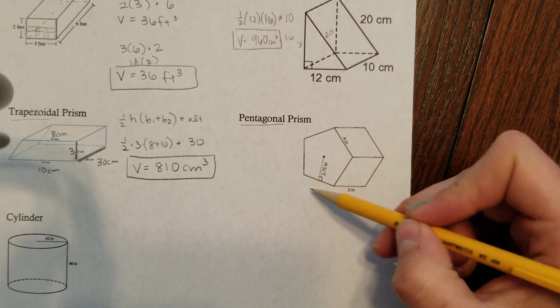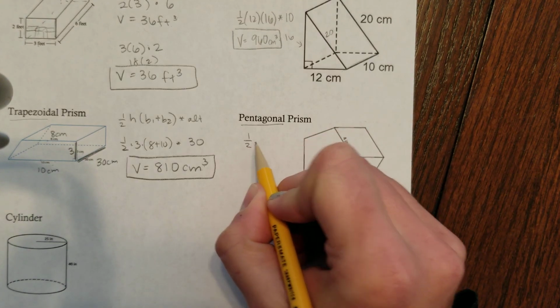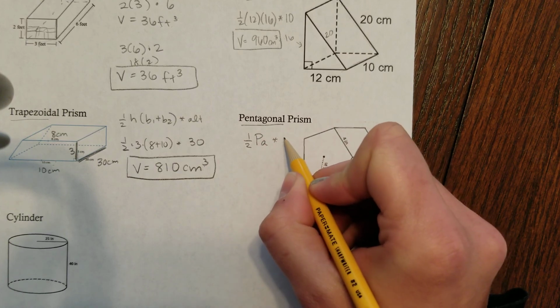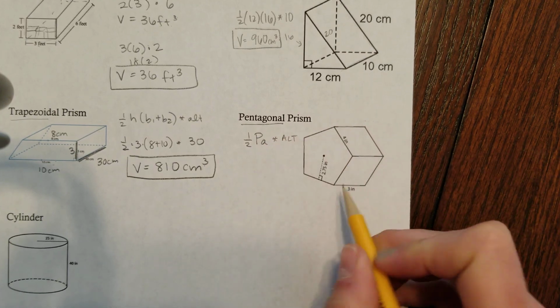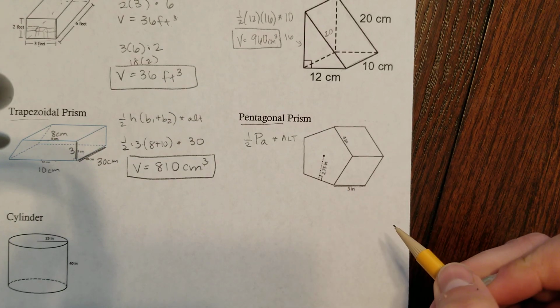So we need the area formula for a pentagon, which you may remember, it's been a while since we've done it. 1/2 perimeter times apothem, and then we're going to multiply that by the altitude, which is the distance between the pentagons. So the distance between our pentagons is going to be 3.